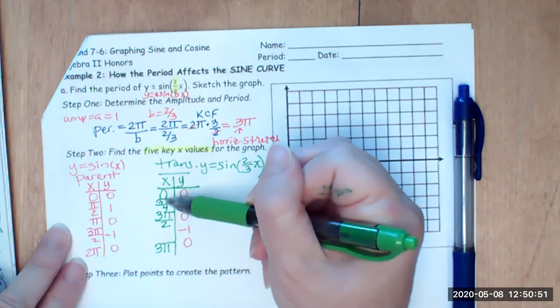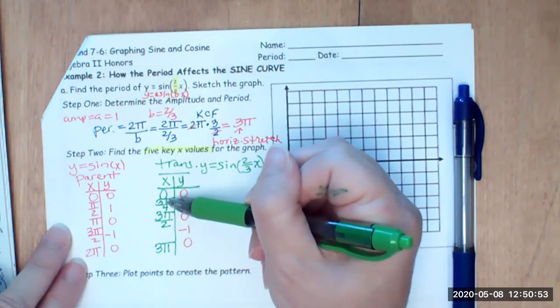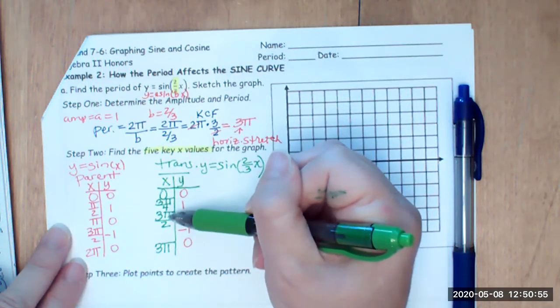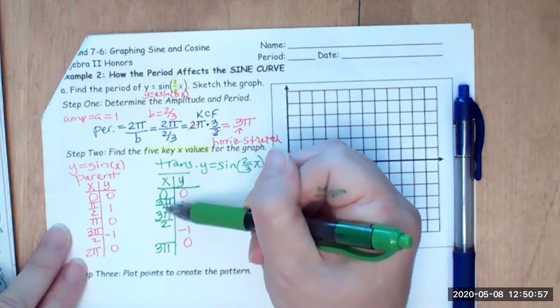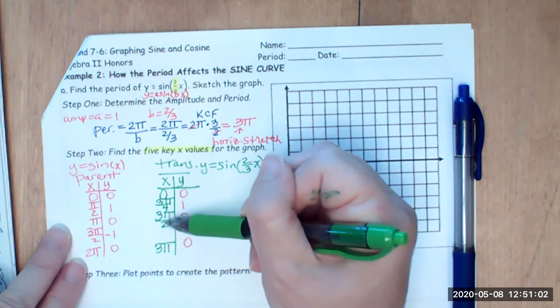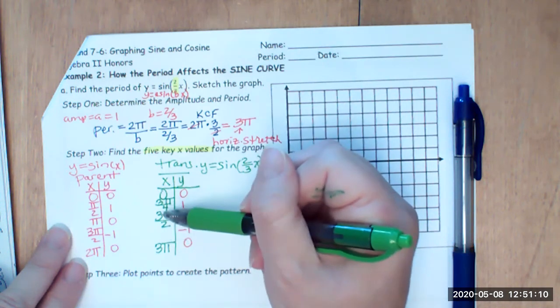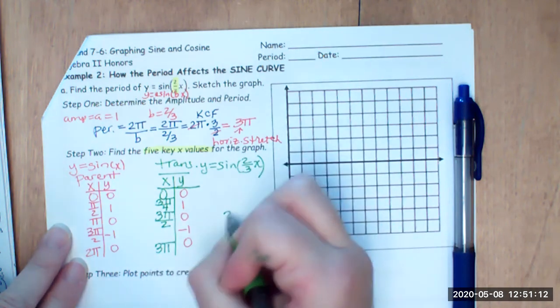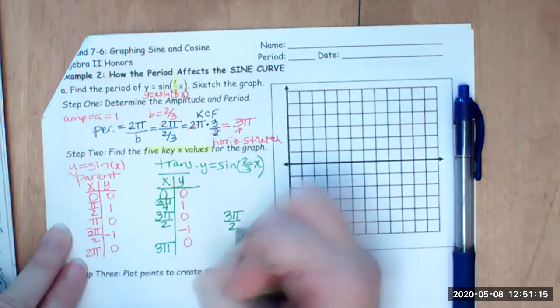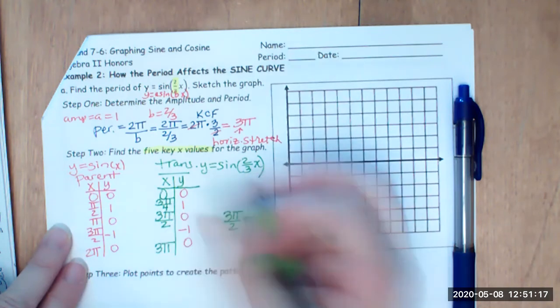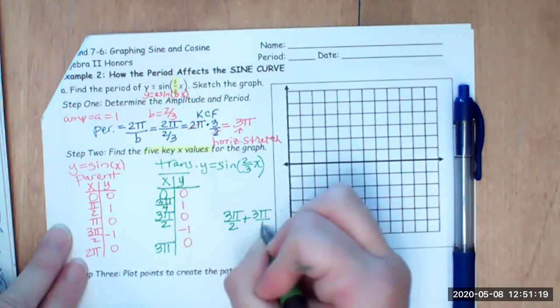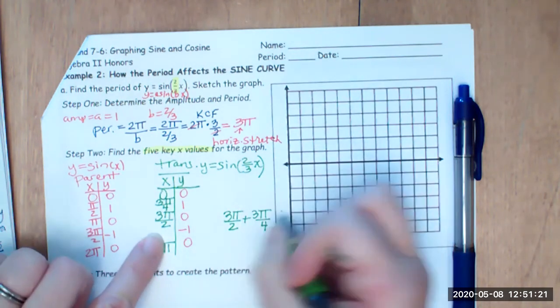If I go from 3 pi over 4 to 3 pi over 2, I've got another 3/4 pi, right? 3/4 plus 3/4 is 1.5 or 3/2. And then if I want to figure out what this x value is, what I can do is very simple, okay? I can say 3/2 pi plus 3 pi over 4, and that'll give me this missing value.